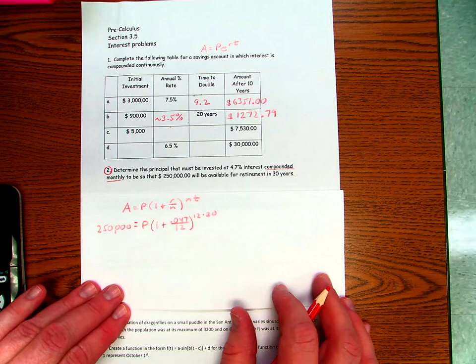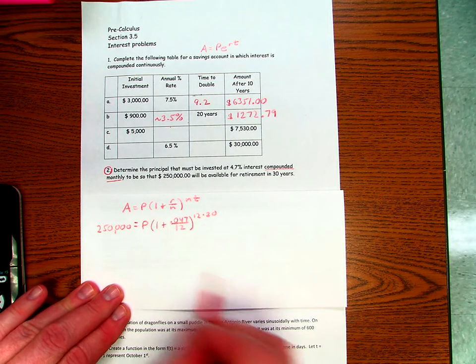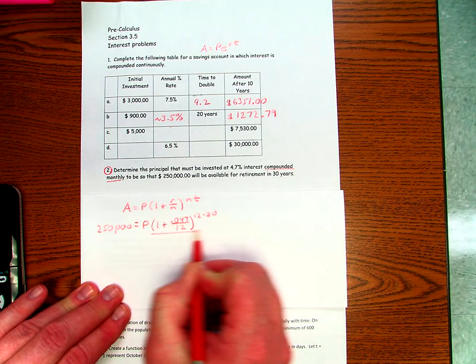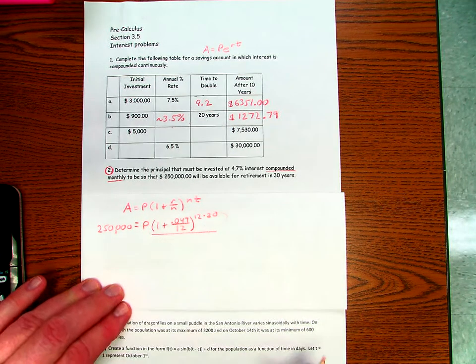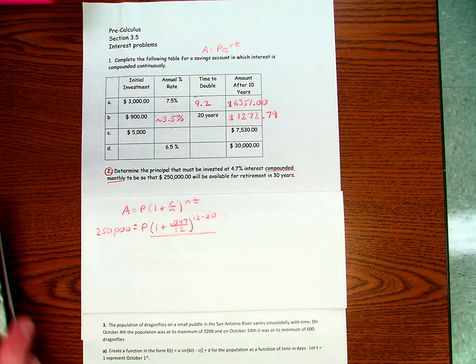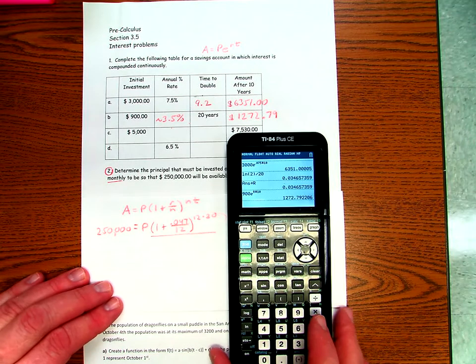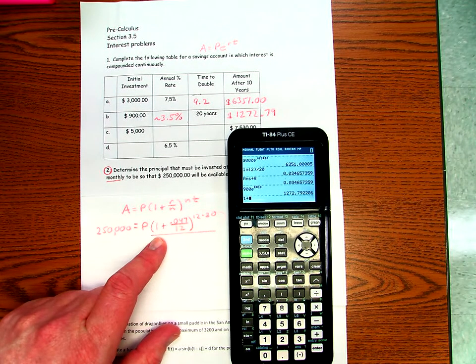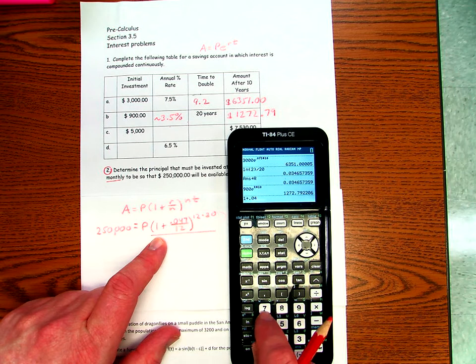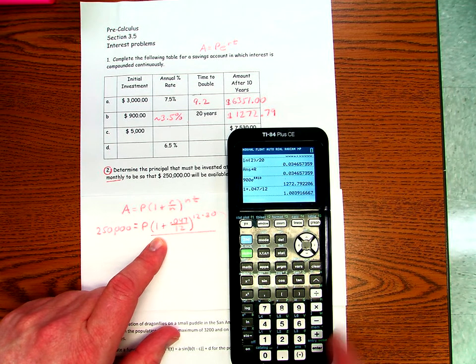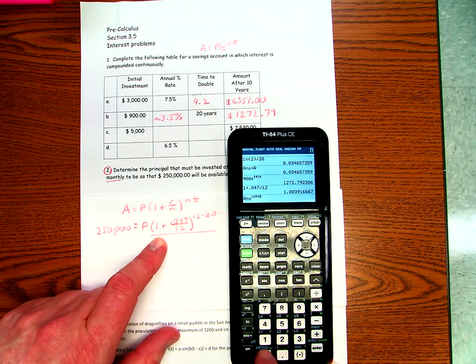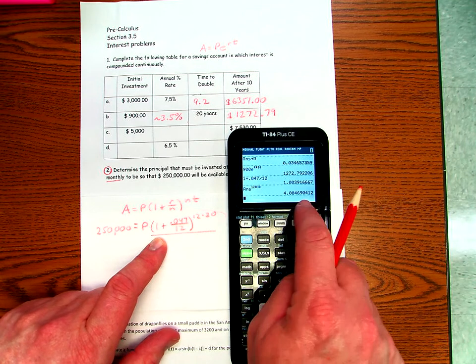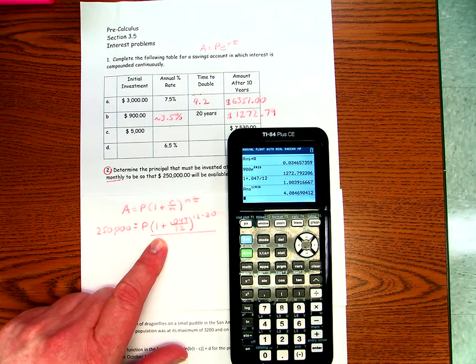So basically what we need to do is divide both sides by this whole value right here. But again, we want to keep that as accurate as we can. So let's see what we can do with this one. 1 plus 0.047 divided by 12, we get that value, and we're going to raise that to the 12 times 30 power. So that number is what we have to divide into 250,000.